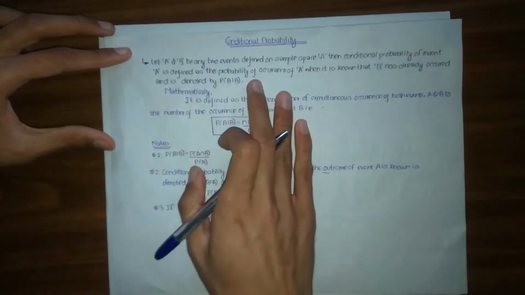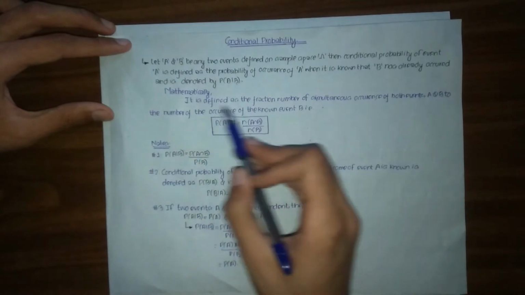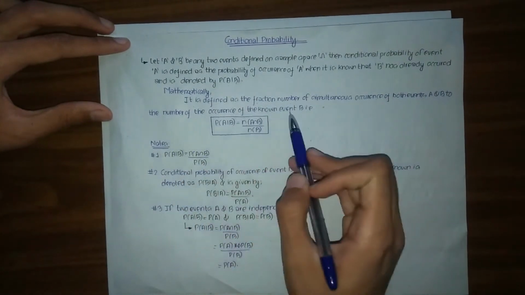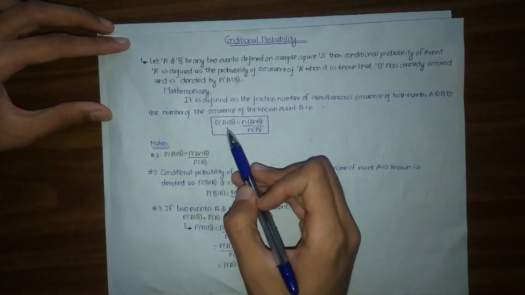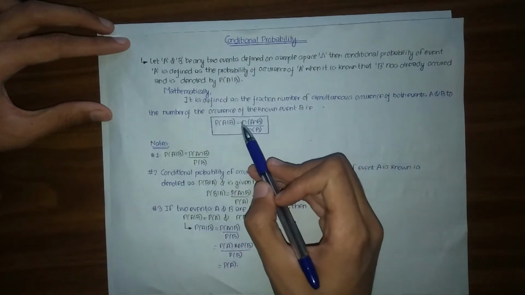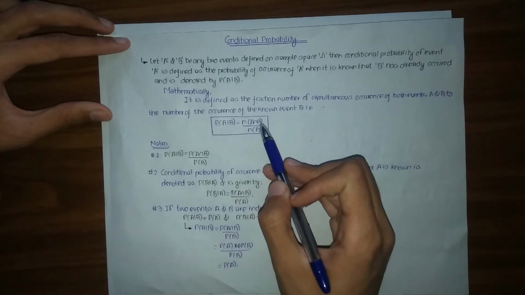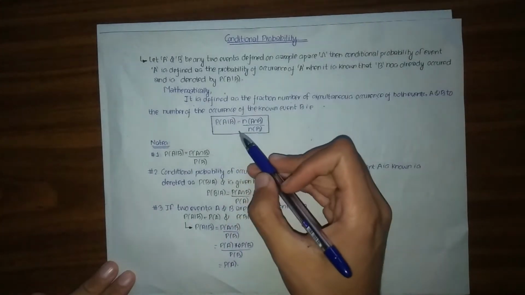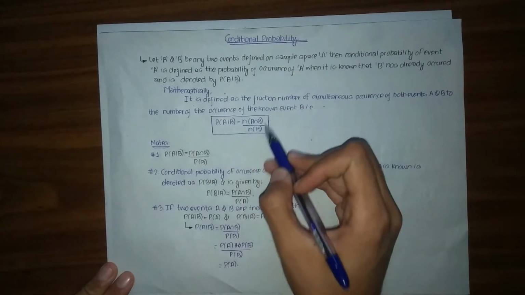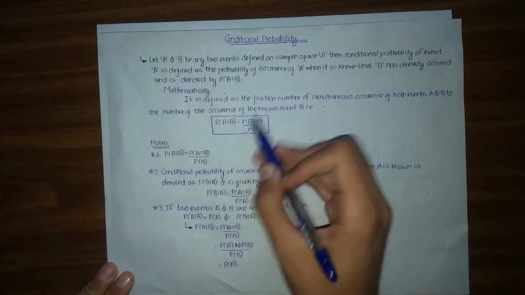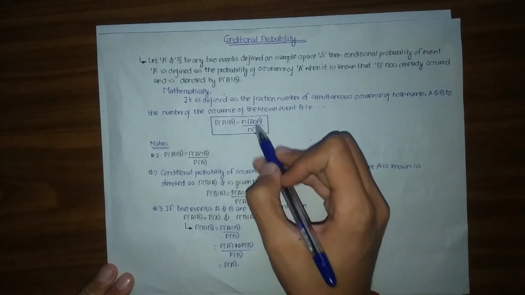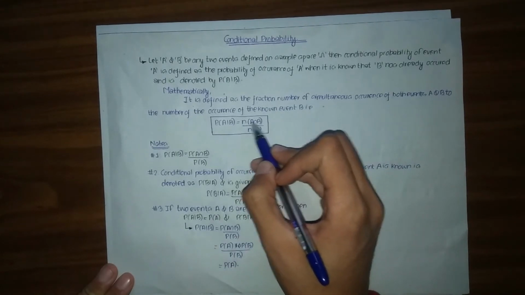Now, I've already described this portion. For the mathematical definition, it is defined as the fraction of the number of simultaneous occurrences of both events A and B to the occurrences of the known event B. So the conditional probability is mathematically defined as n(A intersection B) divided by n(B). From our mathematical definition, we also get the same logic: firstly the event B has to occur, and after event B has occurred, both events A and B have to occur.